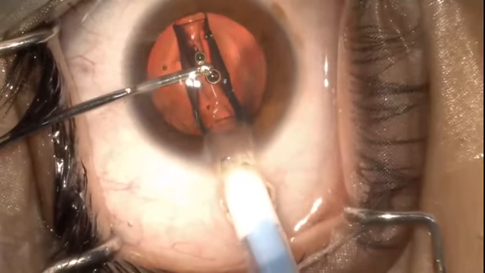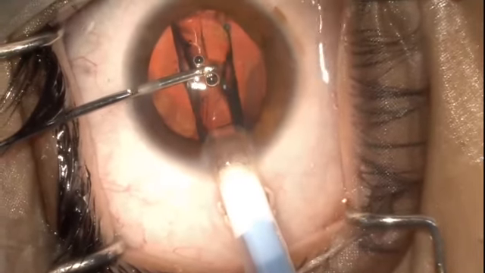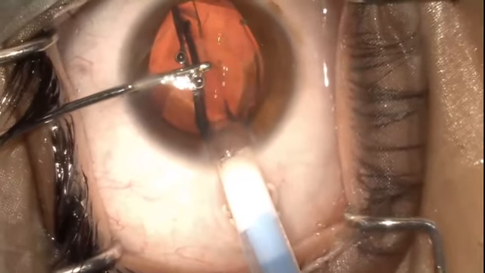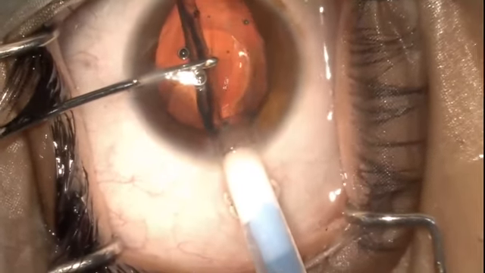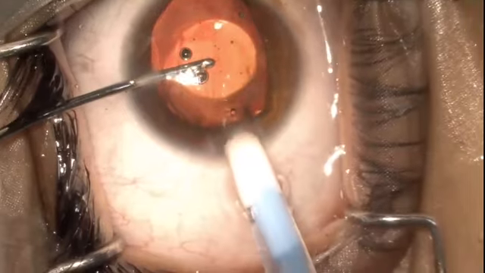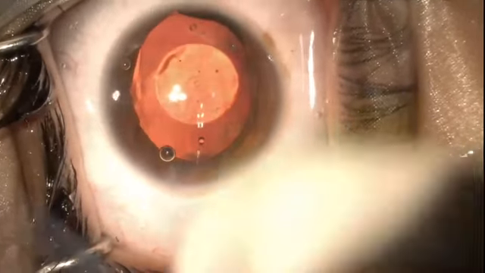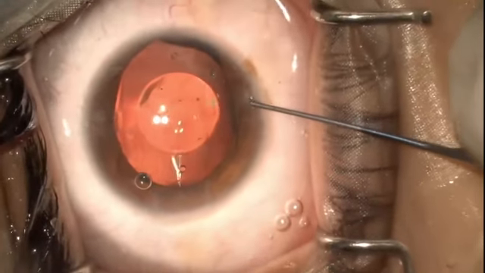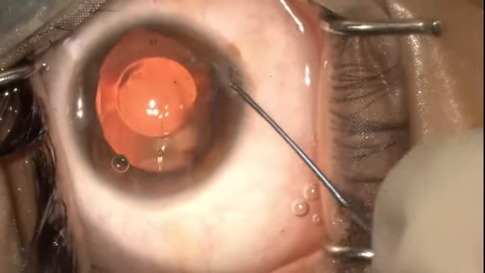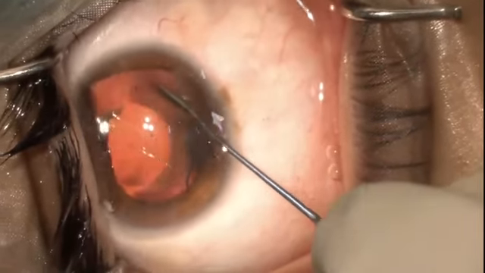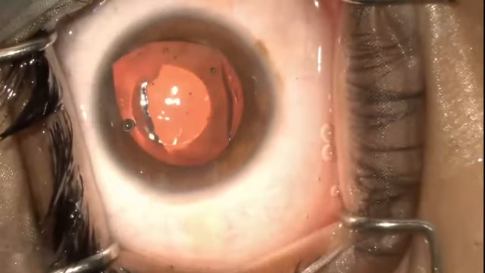As you can see, I have a 23 gauge cannula over the haptic and the ICL is opening properly inside the eye. Place some viscoelastic and with the help of this manipulator, put the haptic behind the iris.